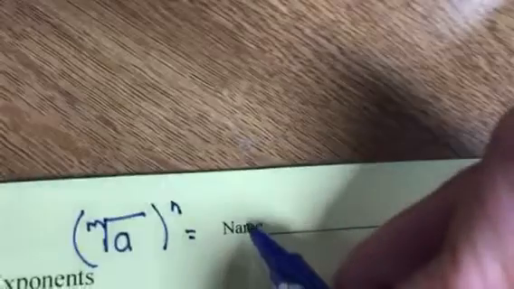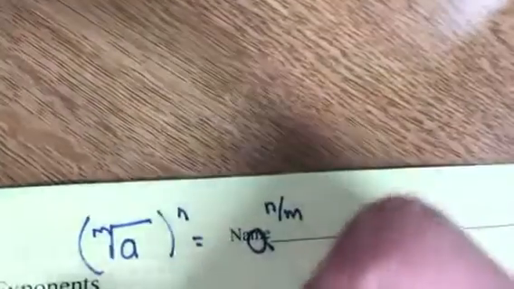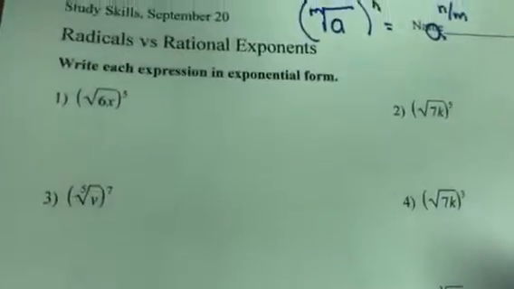So just a reminder that if you have something to a radical, I'm just putting different letters in here. M, let's say, is here, and N is here, that you can write this as an exponent. So the A is your base now, and then you get a fraction of N over M. And then again, if I give you this, you can write it as the radical, as the check mark, and the denominator is the little index number, and the numerator is your exponent. So just walking through a couple of these.